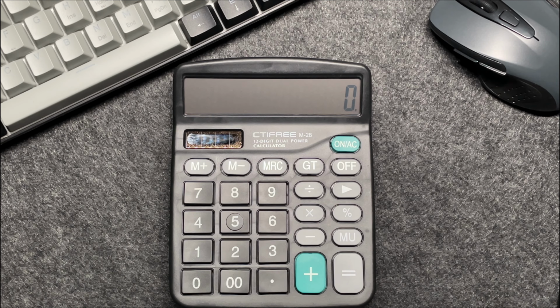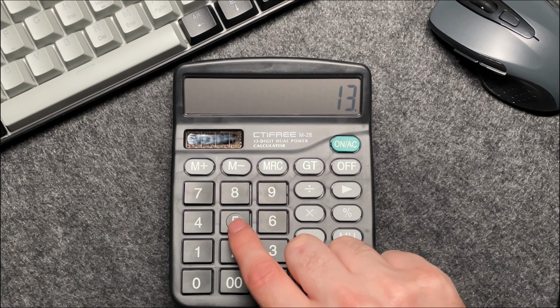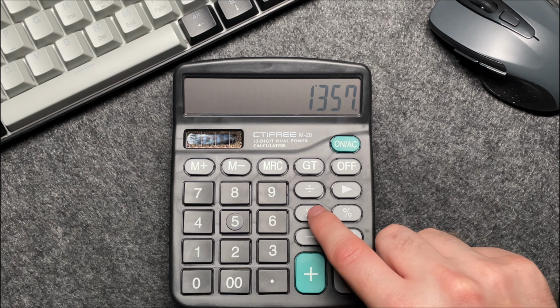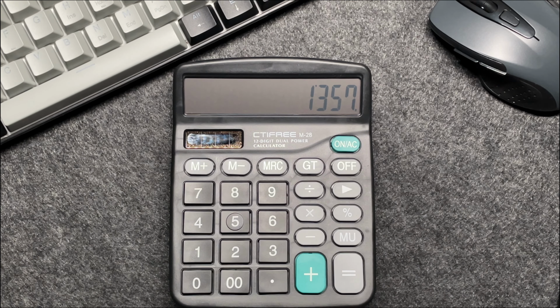Enter the original price, £1,357, into your calculator, press the multiply button, and multiply by 75. Now, you might be wondering, why do we multiply by 75?